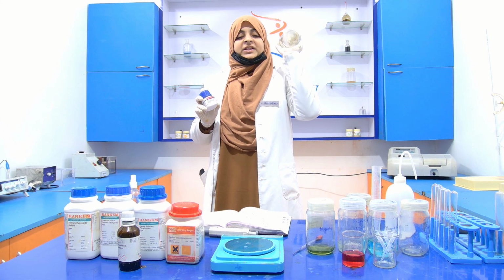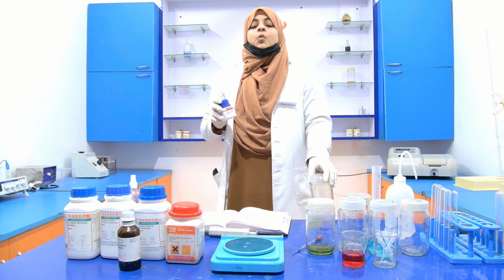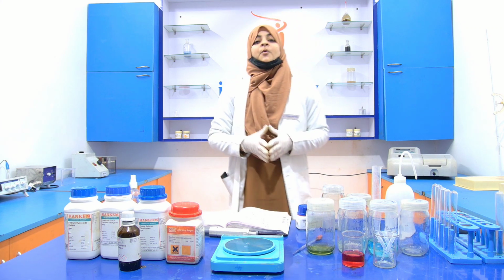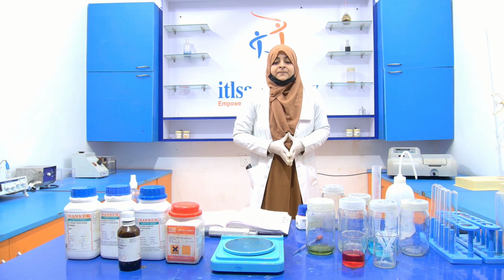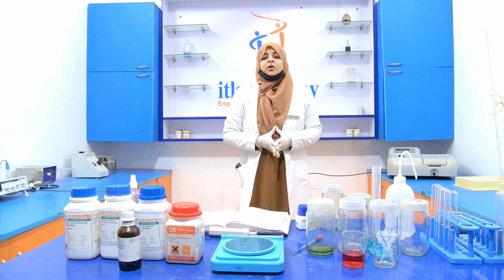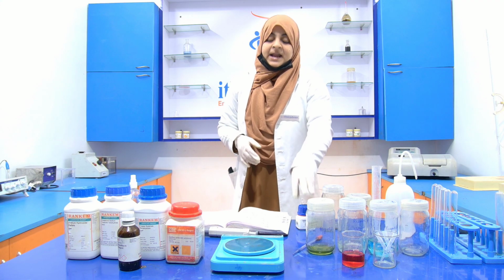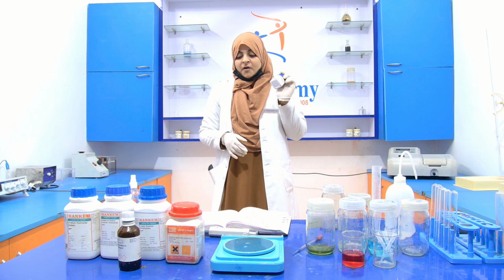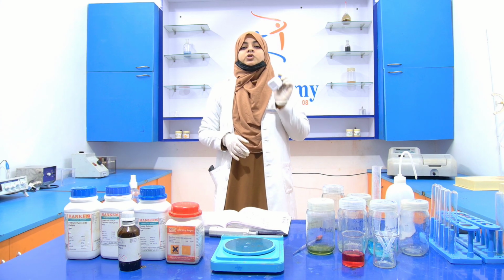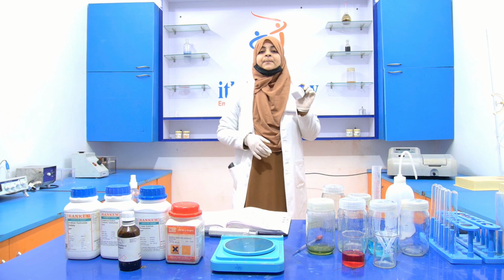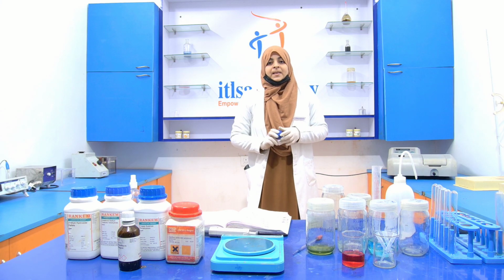Then, with the help of this stock, we prepare the working solution of the BSA. For the preparation of the stock, we take 50 milligram of the BSA and dissolve it in 50 ml of distilled water.